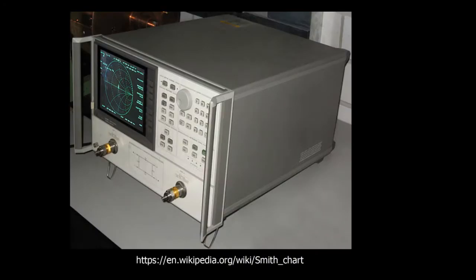So, now we are a bit computerized. Here's one that looks like an oscillator. This guy is an HP 8720A network analyzer. I found it in Wikipedia. It's based on the Smith chart, our graph here.